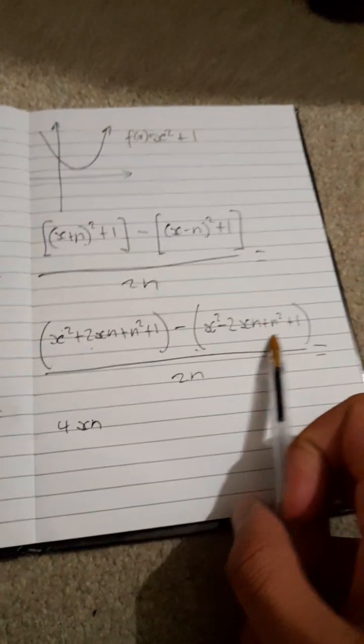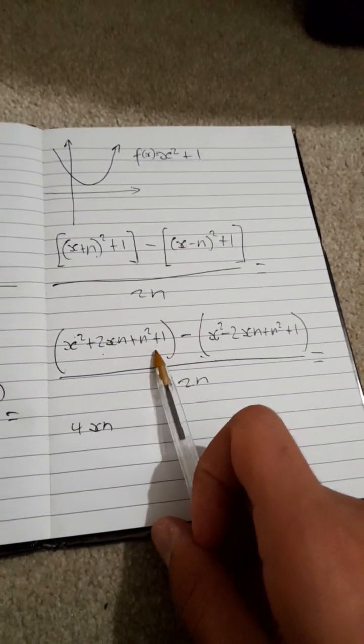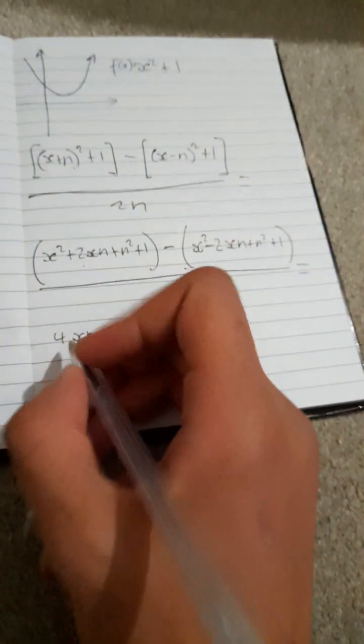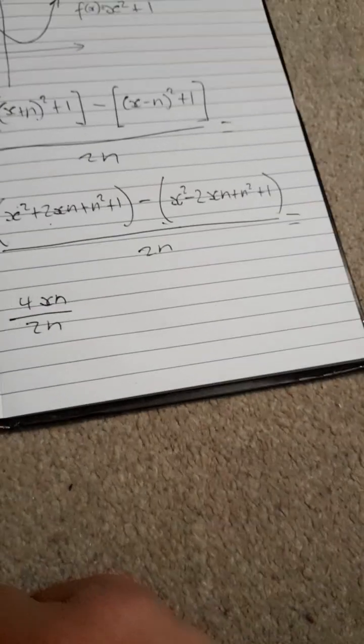Plus n squared minus n squared, they cancel out. And plus 1 minus 1, they cancel out. So I get 4xn over 2n. That's what I'm left with.